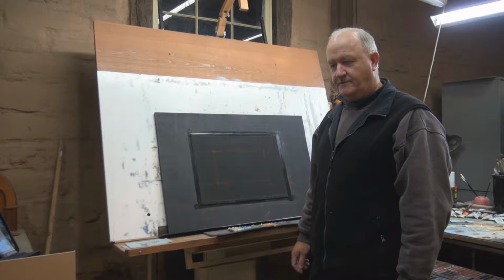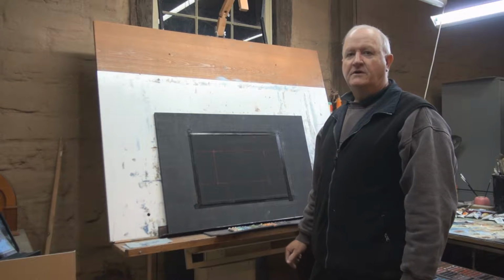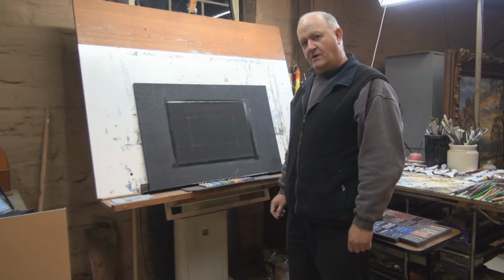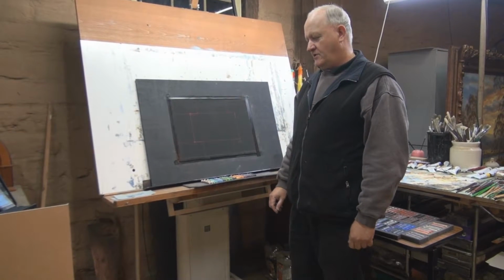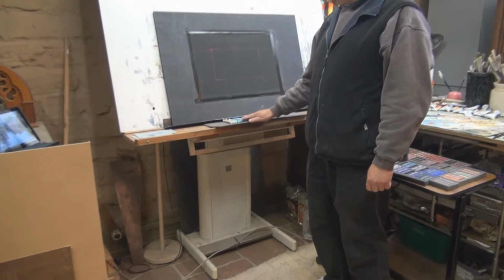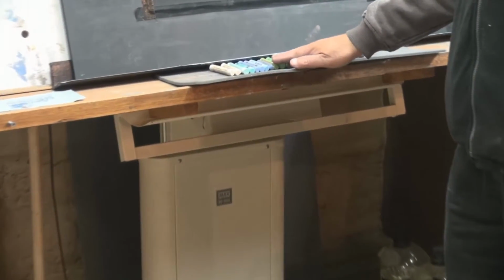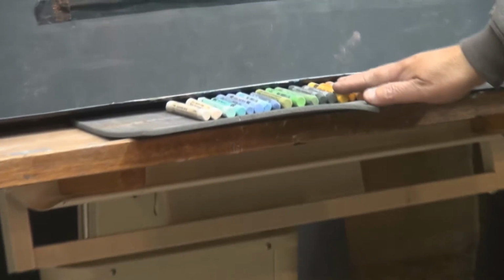Today's exercise is the 4 elements that I normally use in a river scene. For today's exercise, I've selected a range of colours, just a few warm and cool colours for the sky and the trees and the reflections.